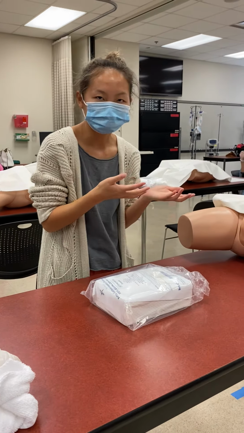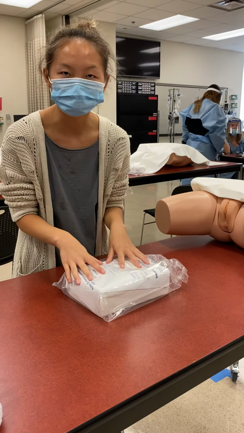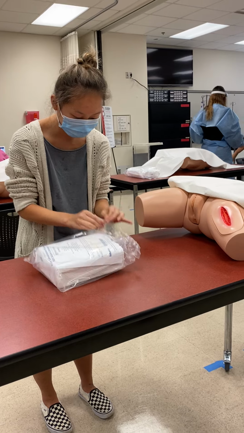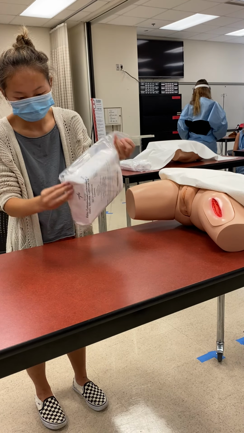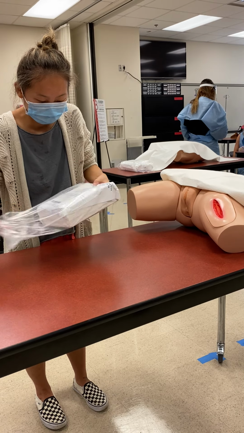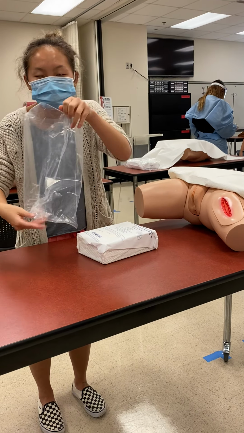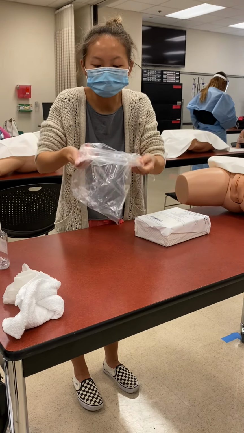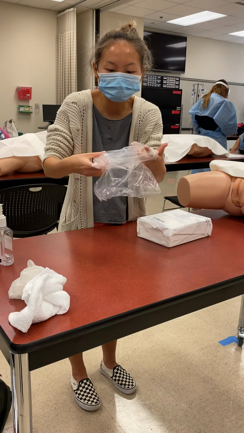So now that we have the person set up, I got my Foley catheter kit, and now we can open this up and get ready. And so we want to use this as our garbage disposal for any of the excess waste that we make in the process.